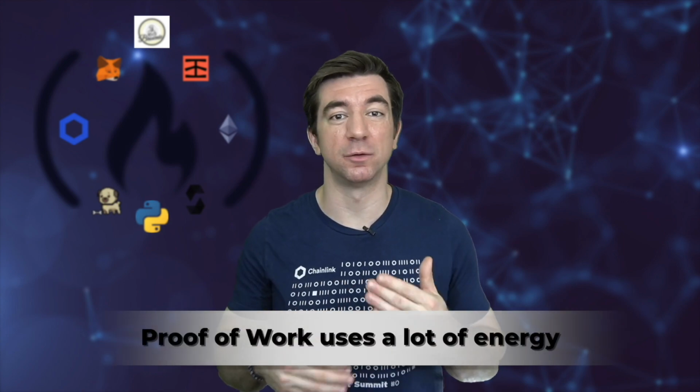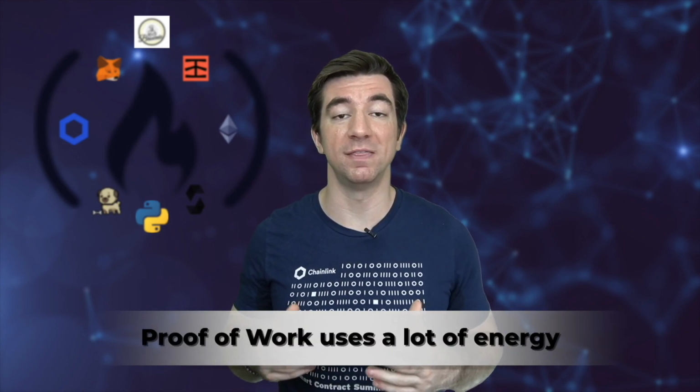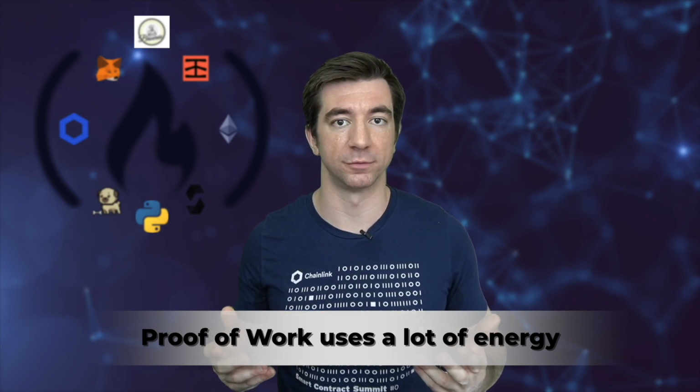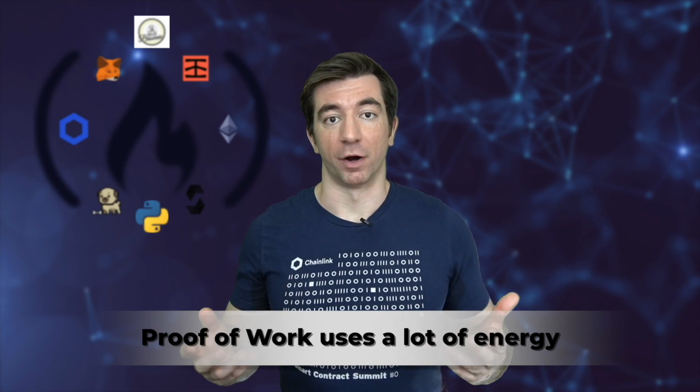However, it has some drawbacks as well. Proof of work costs a lot of electricity because every single node is running as fast as they can to win this race to get the rewards. This leads to, obviously, an environmental impact.